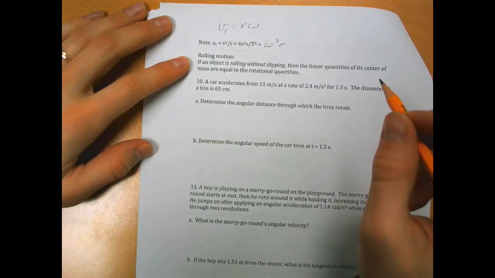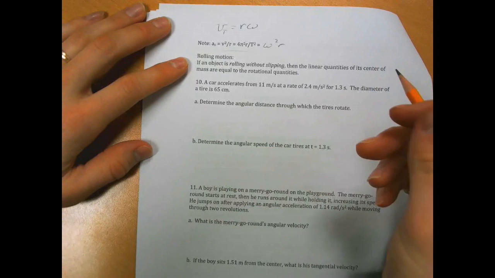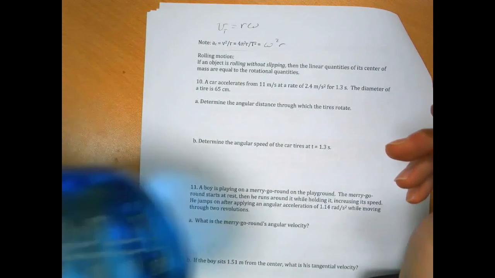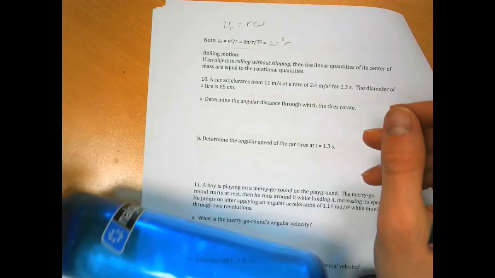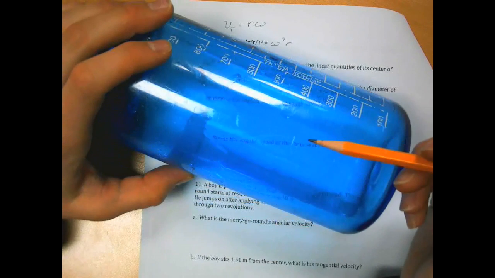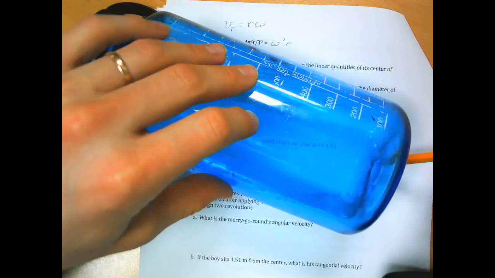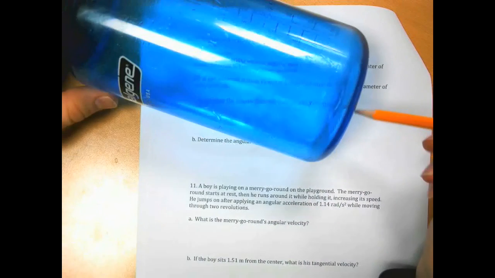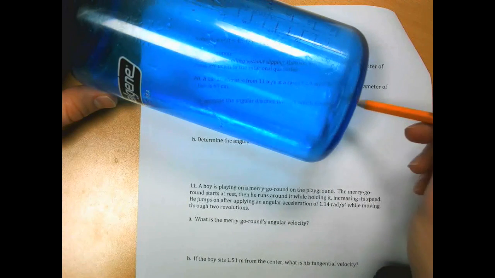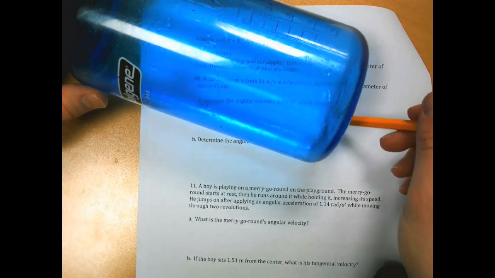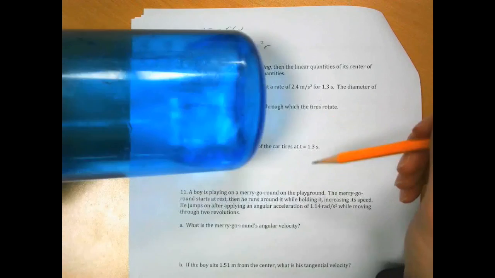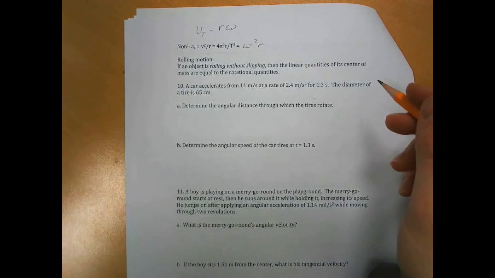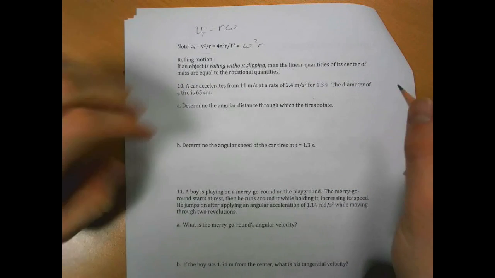Now, if an object is rolling without slipping, then the linear quantities of its center of mass are equal to the rotational quantities. If you think about that, you've got this thing that's rolling along, and if you consider what point is on the ground, say it rotates, now a point that's 90 degrees away is on the ground. So you rotate it through 90 degrees of distance, but the distance you've traveled is the same as the arc length along the outside of your object. So we can relate how far the center of mass has traveled to the angular displacement of the edge. And that only works if it's rolling without slipping.